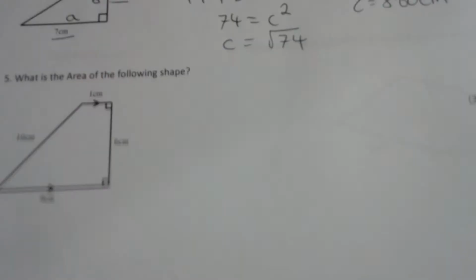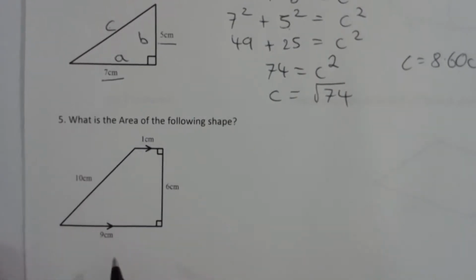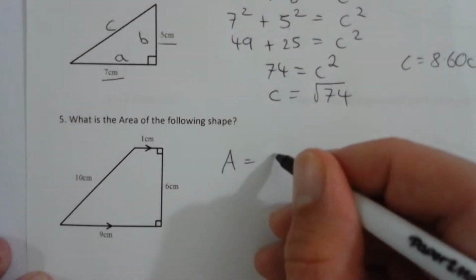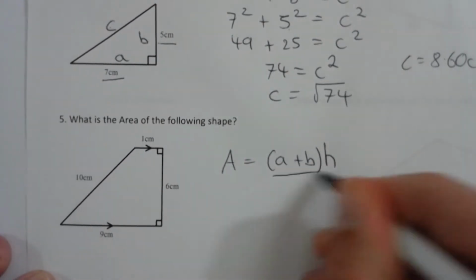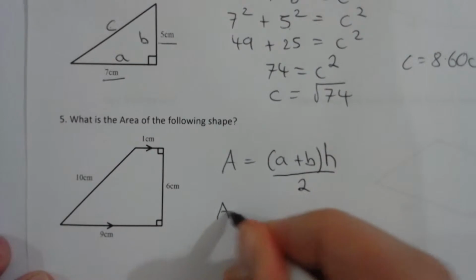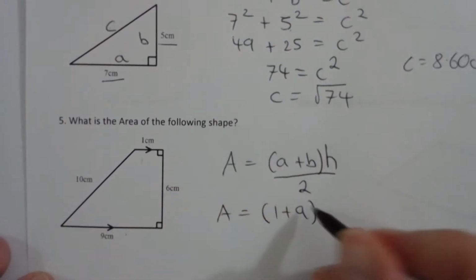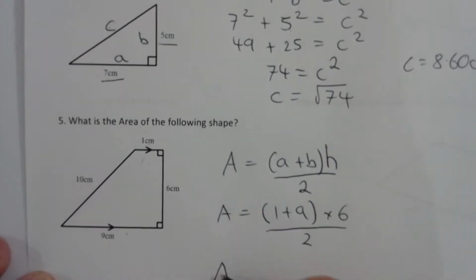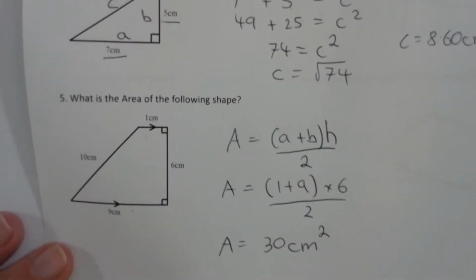Number 5. What is the area of the following shape? Well, first let's work out what sort of shape it is, and in this case it is a trapezium because it has one pair of parallel sides. And the area of a trapezium is our 2 parallel sides added together times the height divided by 2. So our 2 parallel sides are 1 and 9. The height between them is 6, and we divide it by 2, which gives us 30 squared centimeters. So 30 squared centimeters was the area of the trapezium.